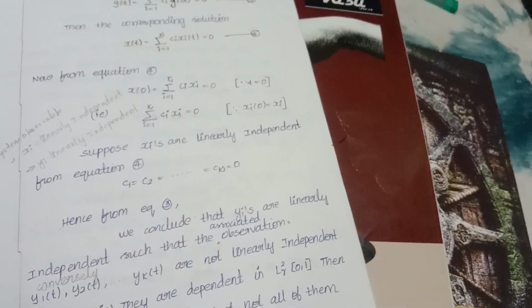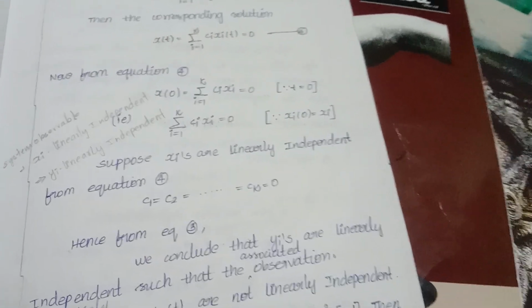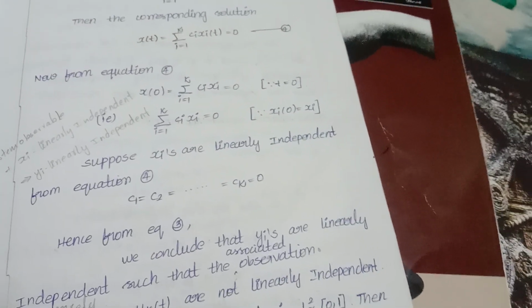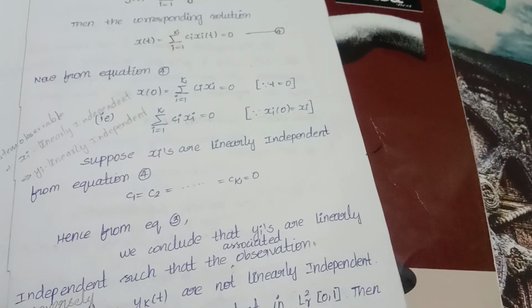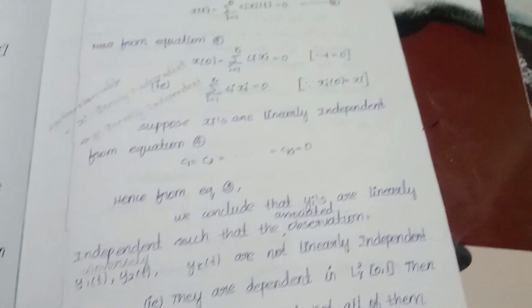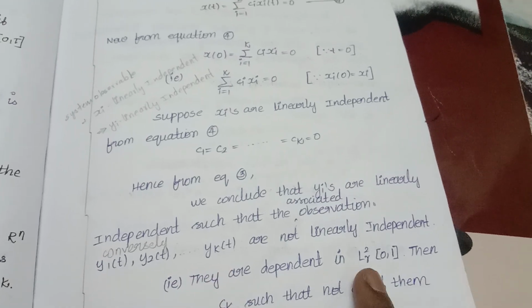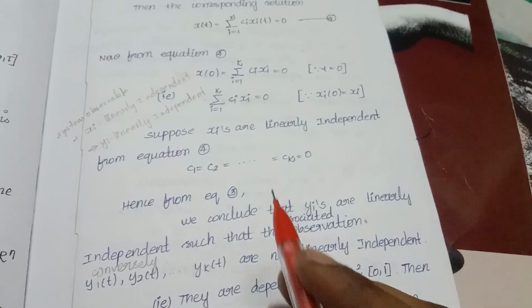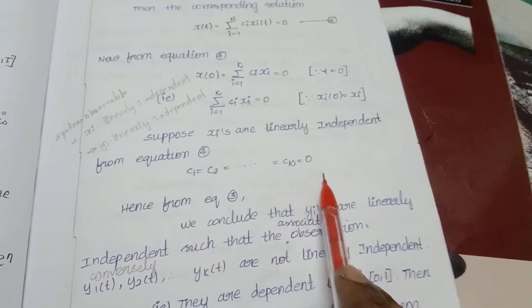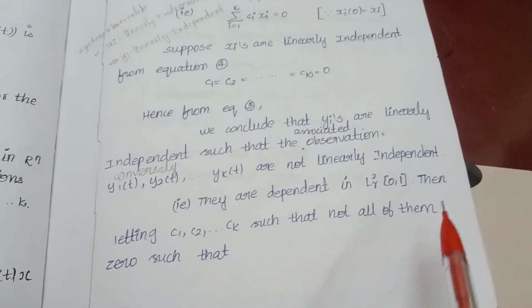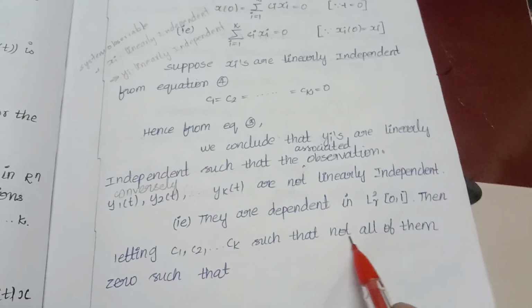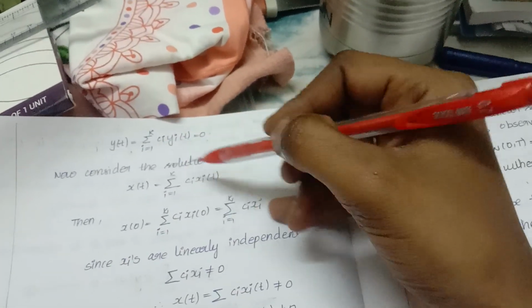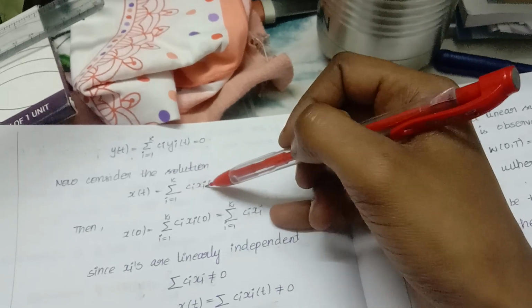For the converse part, we take that the yi's are linearly independent and we have to prove the system is observable. We use the contradiction form: suppose y1 to yk are not linearly independent, which means they are dependent in L square 0 to T. Linear independence means all of c1 to ck equal to 0, so if it is not linearly independent, then not all of the ci are 0. Now consider the solution summation of ci xi(t).